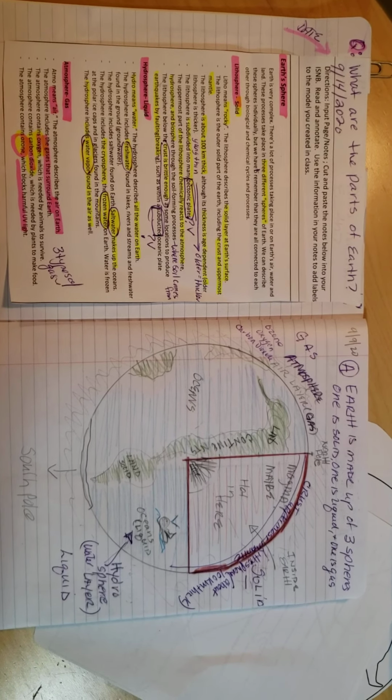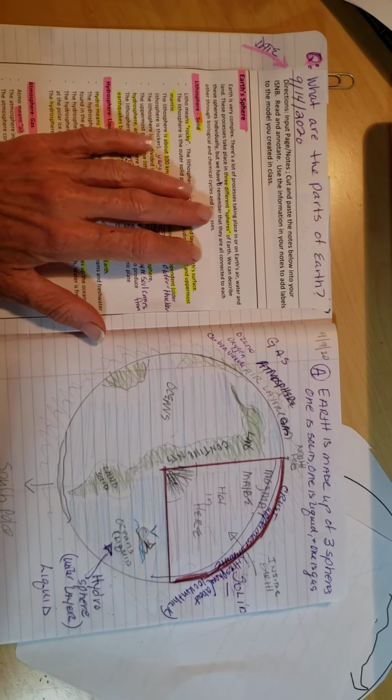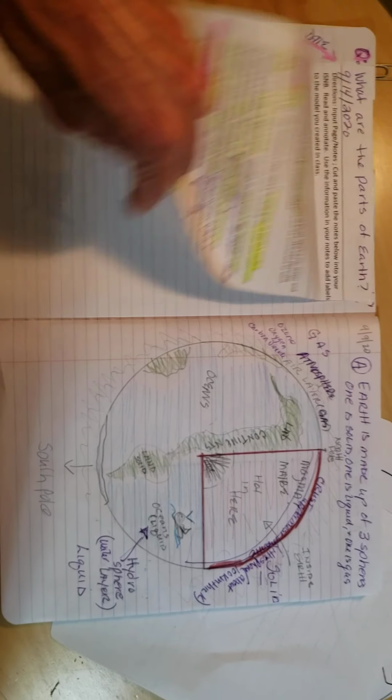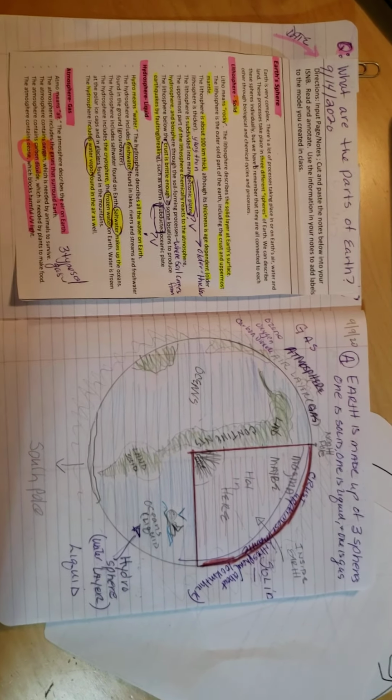So I hope that helped. I'm trying to show you how to always set up your science notebook. Every time I tell you, your input goes here. Leave room for video notes because you'll be getting them. And your output always goes here.